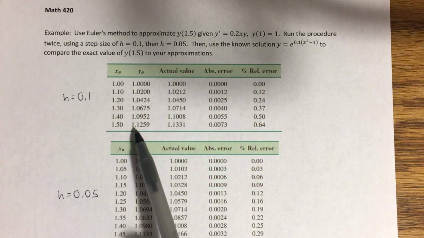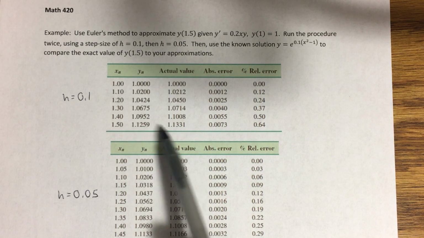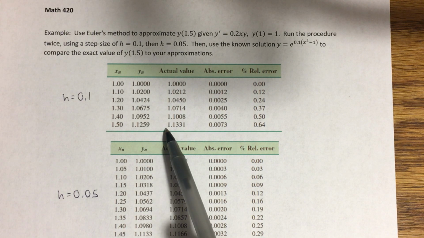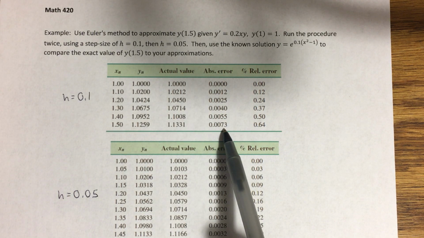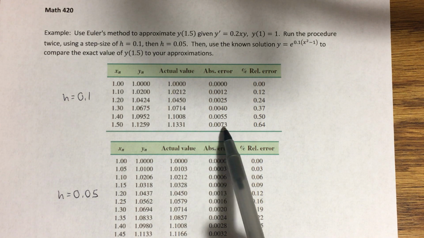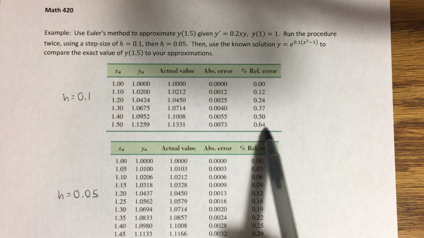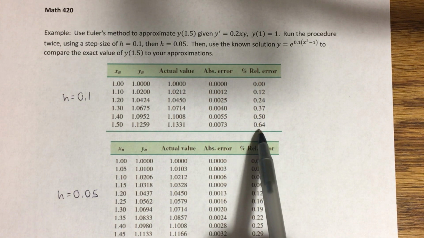But if you look at my approximation and my actual value, they feel relatively close together. But to get an actual measure of how close they are, we have our absolute error given here, 0.0073. How big is that error relative to the actual value? That's what our percent relative error, or our percent error, is going to be giving us.